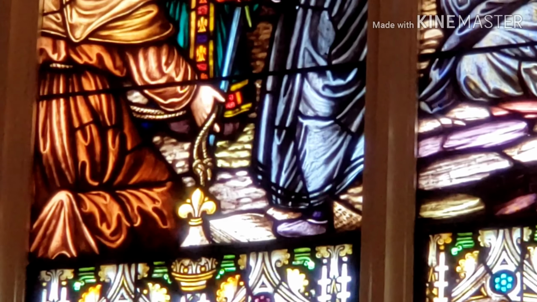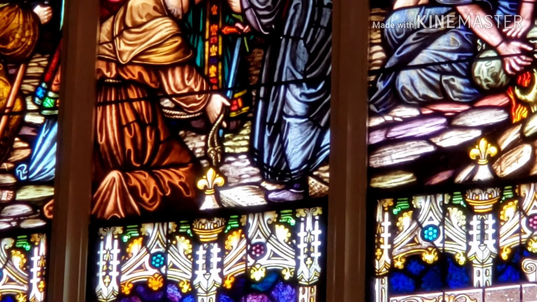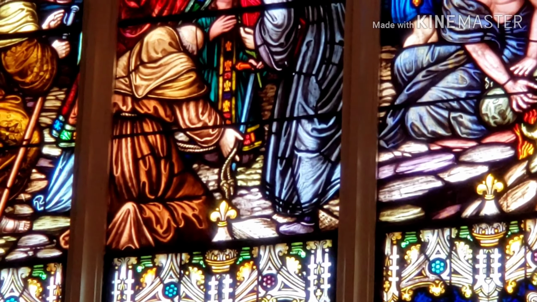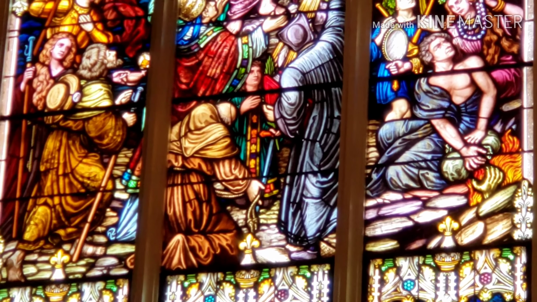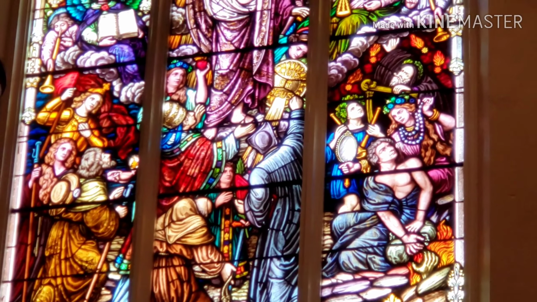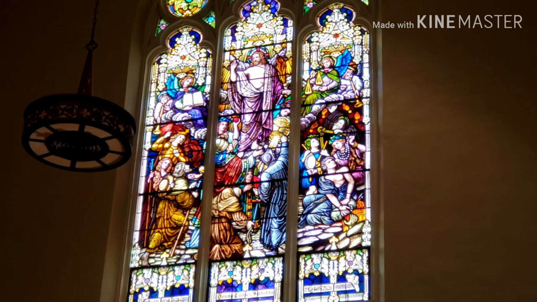So I think that's kind of why the artist has depicted him holding out his cincture, because again, the virtues of poverty, chastity, and obedience. So all kinds of cool stuff like that in this window. There you go.